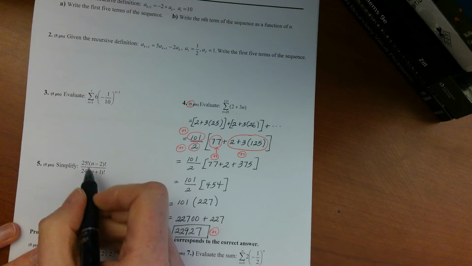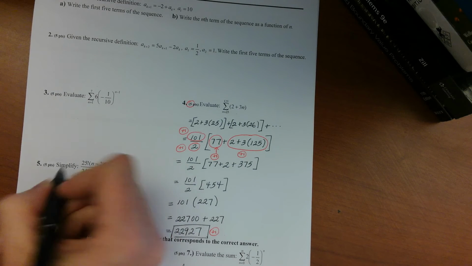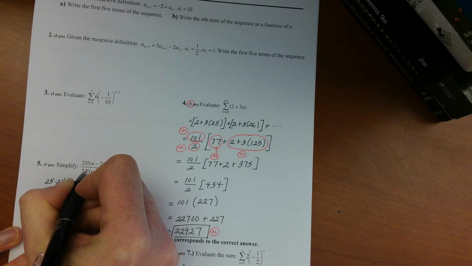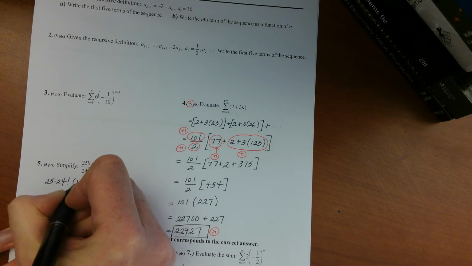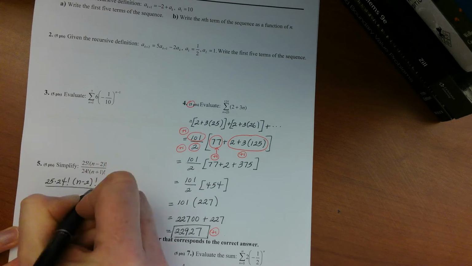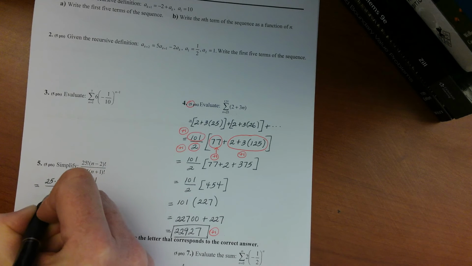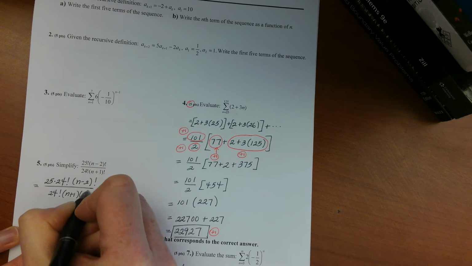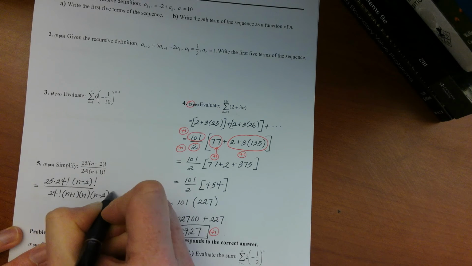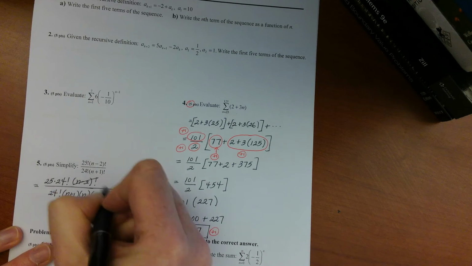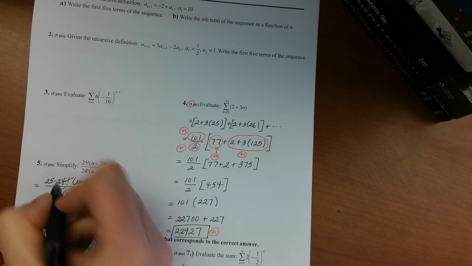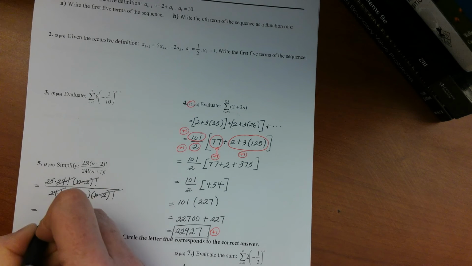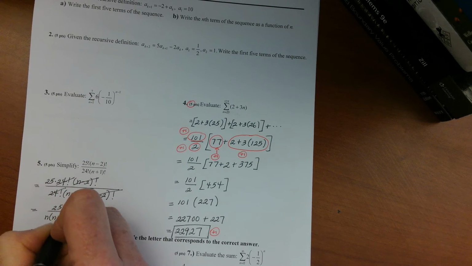Okay, problem 5, simplifying this. So let's expand 25 factorial as 25 times 24 factorial, since we've got 24 factorial on the bottom. And then n minus 2 factorial, we'll just leave it that way. On the bottom, you have 24 factorial, and then you have n plus 1 times n, and then the rest would be n minus 2 factorial. Okay, the n minus 2 factorials cancel. You're left with 24 factorial, and then that would equal 25. And then on the bottom, you could write it as n times n plus 1.